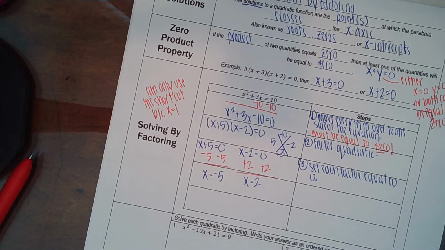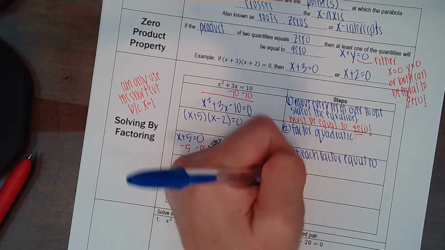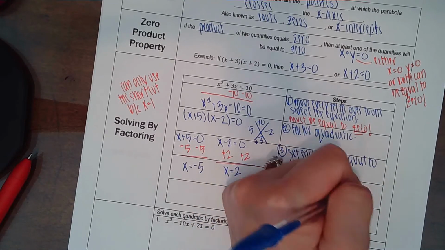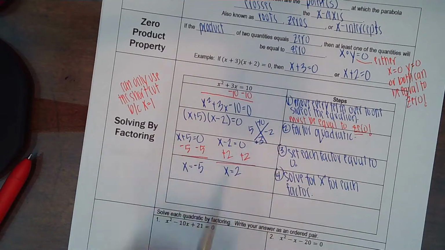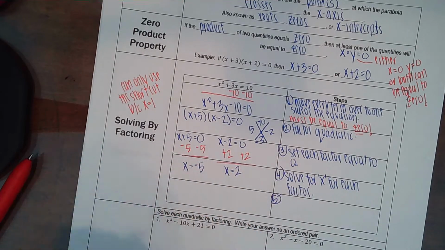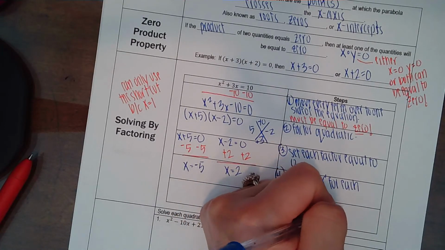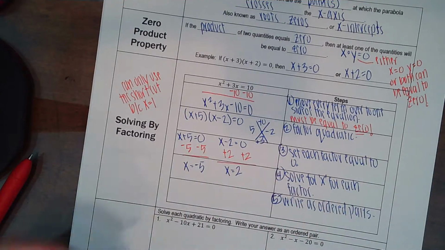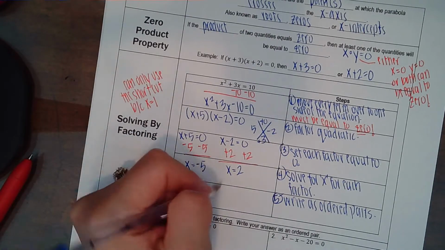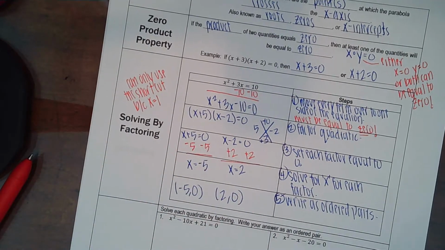So I'm basically solving for this fourth step. I'm solving for x for each factor. Now we've got to write them as an ordered pair. So write as ordered pairs. So remember, my x value is negative 5. It's my x-intercept, so my y has to be 0. And then my next one is going to be 2. My x is 2, and it's an x-intercept, so y has to be equal to 0.